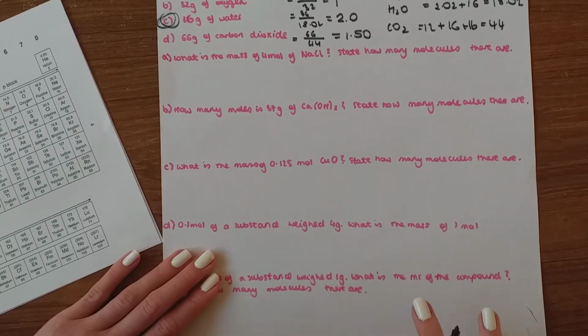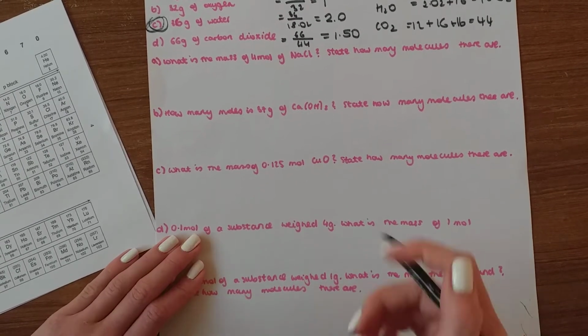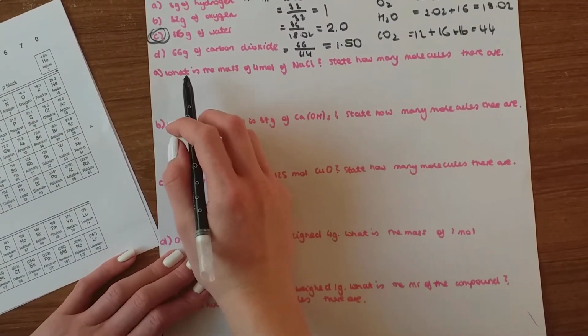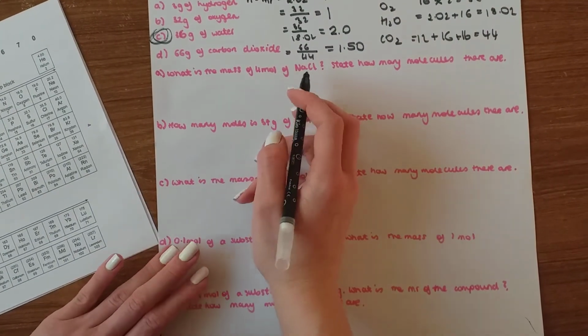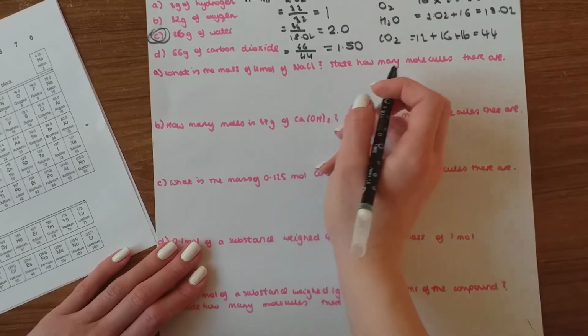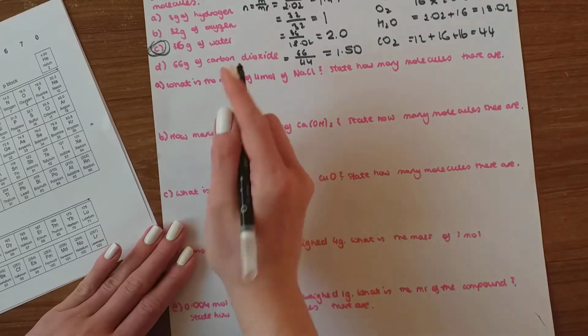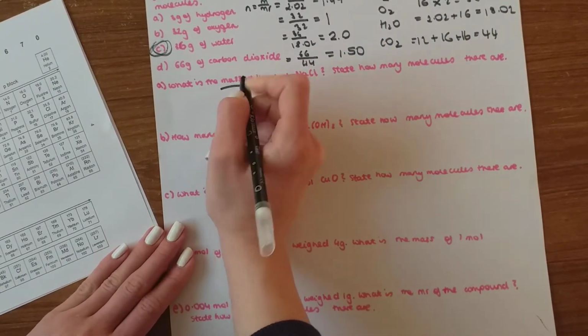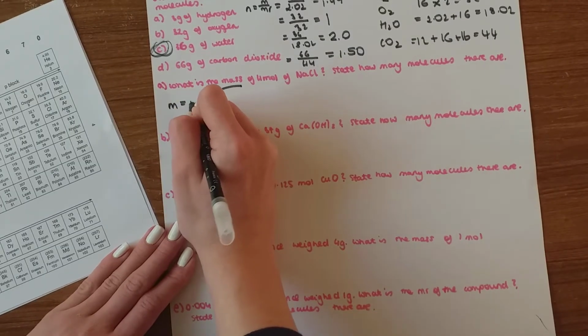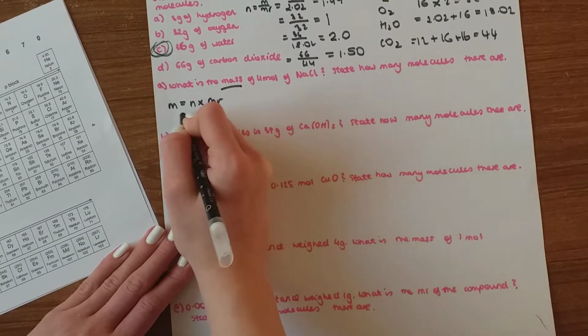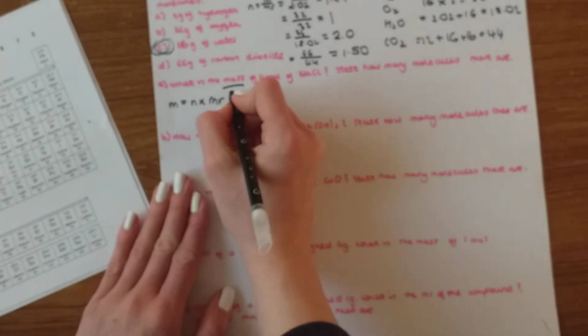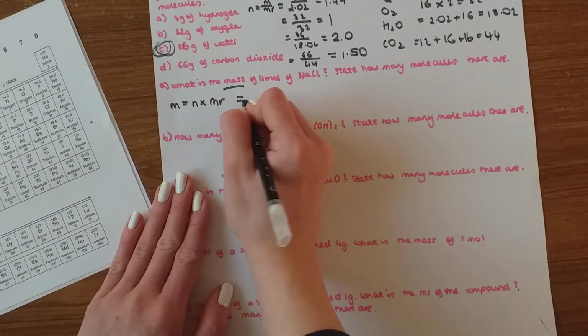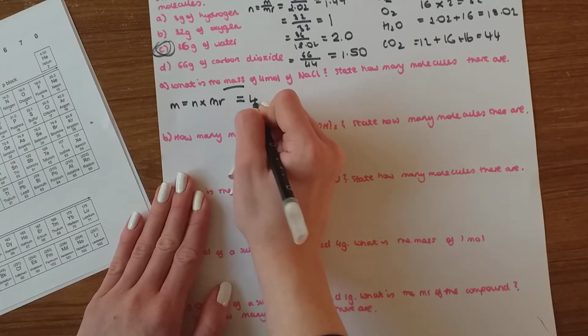And this is our last but very long question. The first part says, what is the mass of 4 mole of sodium chloride? State how many molecules there are. So what you've got to do first is find the mass. Mass will be N times MR because this is the rearrangement of our equation. We know that the N of this is 4 moles.